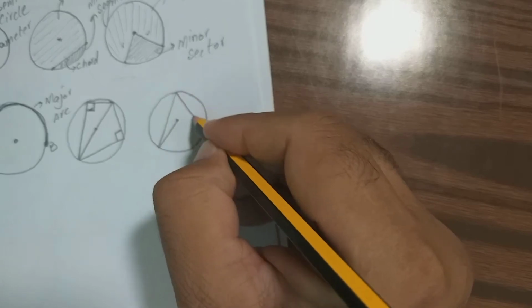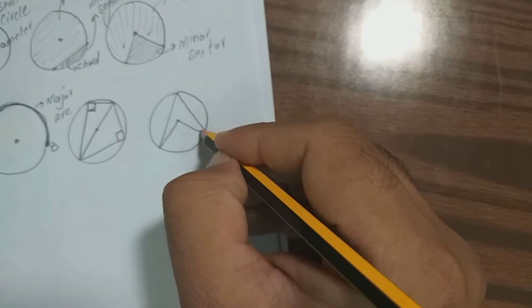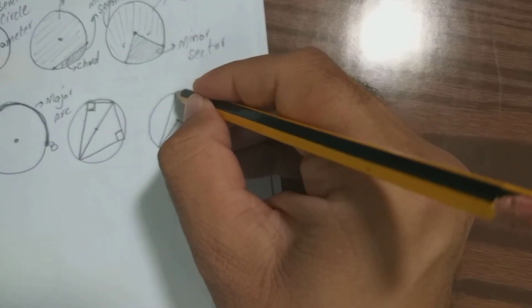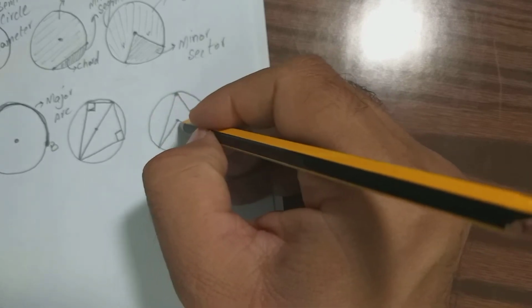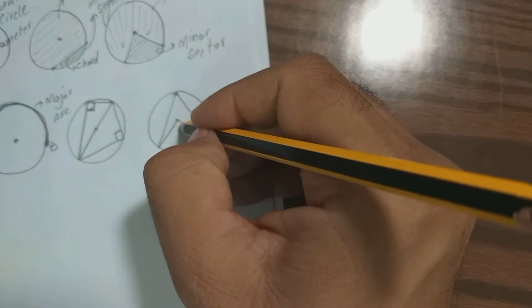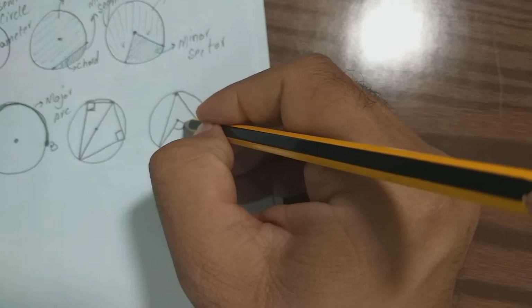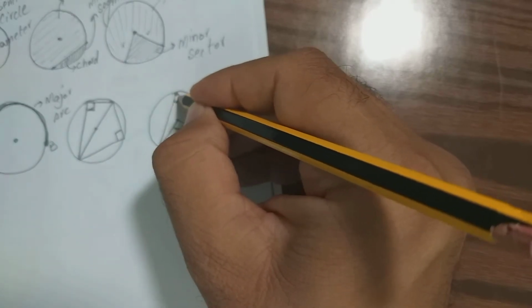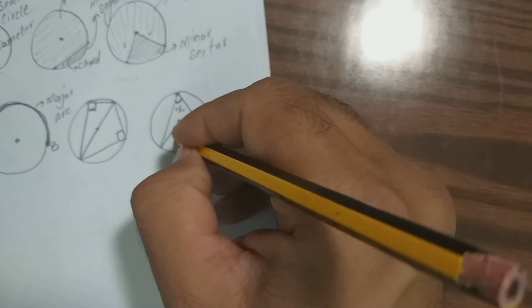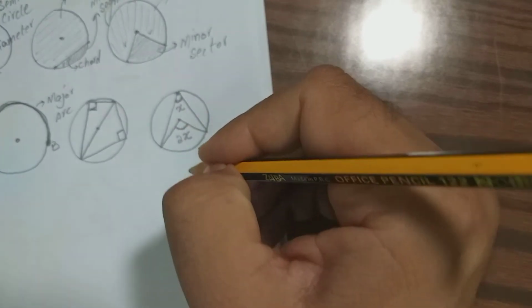Angle on the circumference is half of the angle at the center. So this angle is twice the angle which is on the circumference. If this is x, it must be 2x.